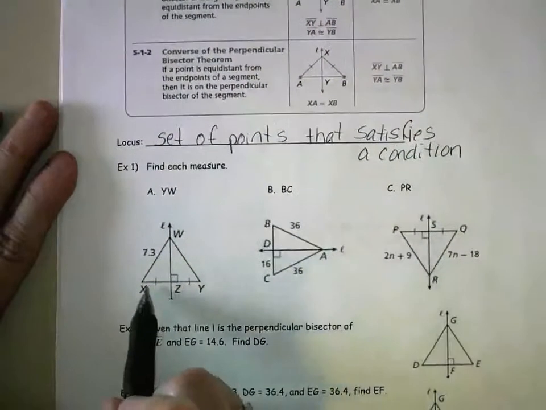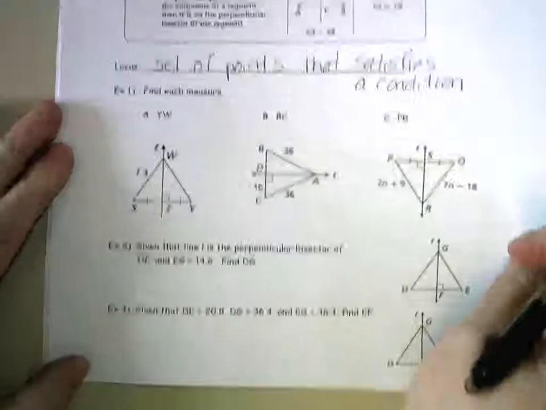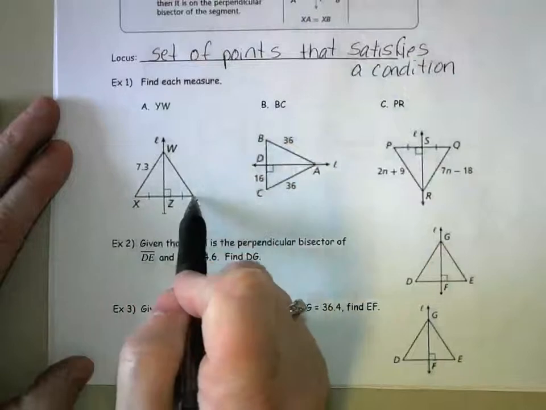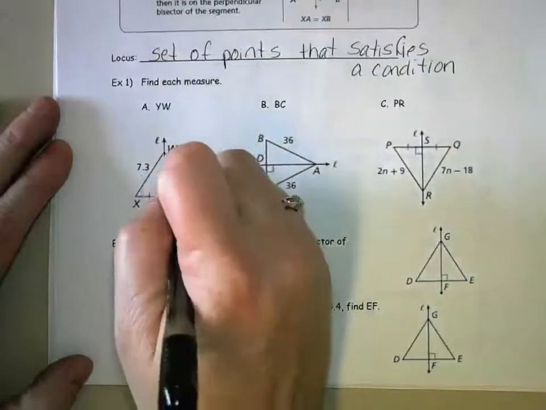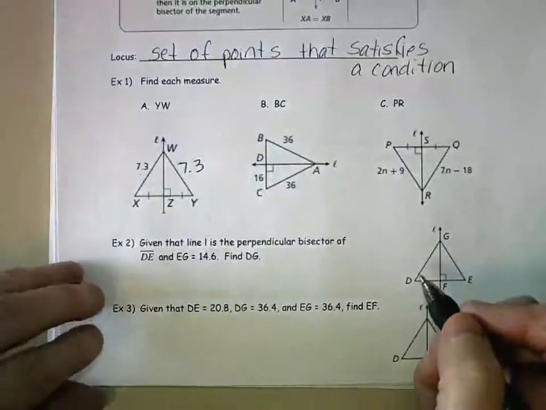So for example 1, you will see we have a perpendicular bisector here, and we are trying to find the length of YW. Since this is the perpendicular bisector, these two segments will be the same distance, so that will also be 7.3.